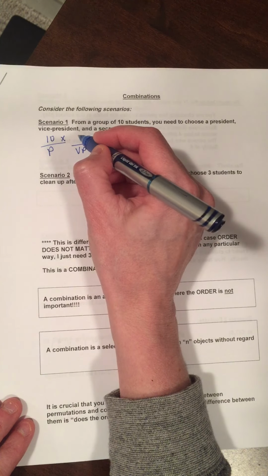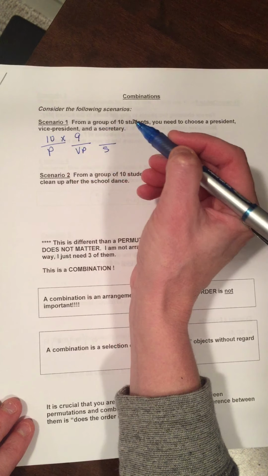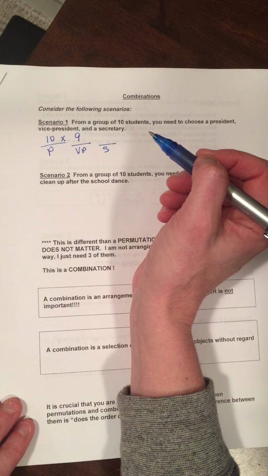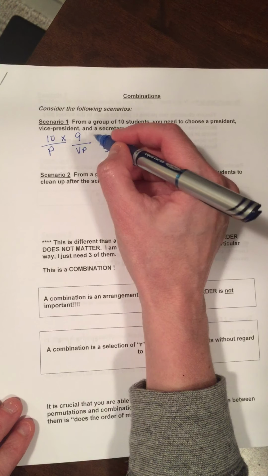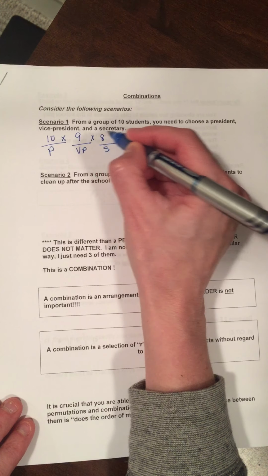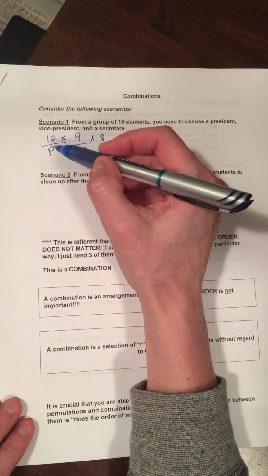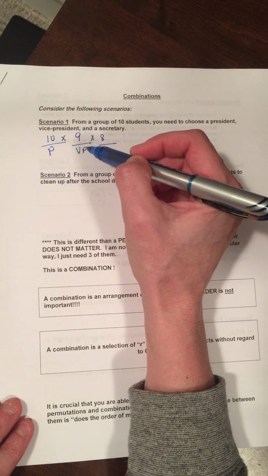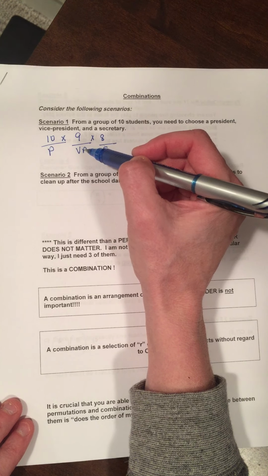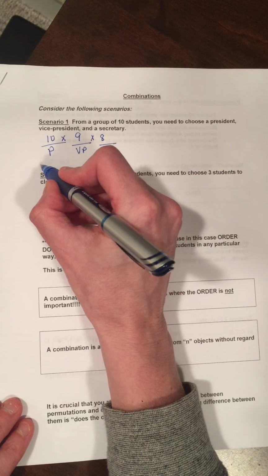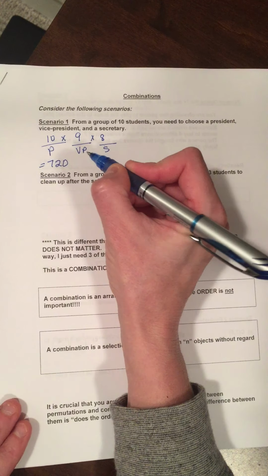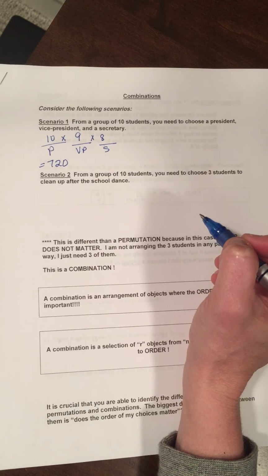For the position of vice president, you have 9 because somebody's already been chosen president. And for the position of secretary, you have 8 choices because somebody's been chosen as president, somebody's been chosen as vice president, and somebody's now being chosen as secretary. So there are 720 different ways that this can happen.